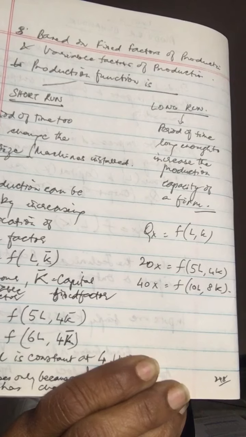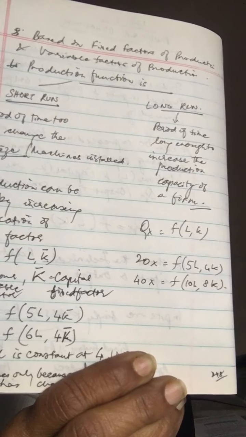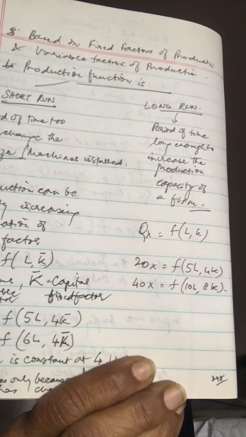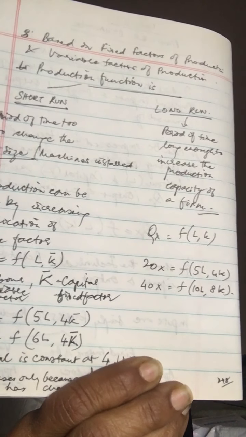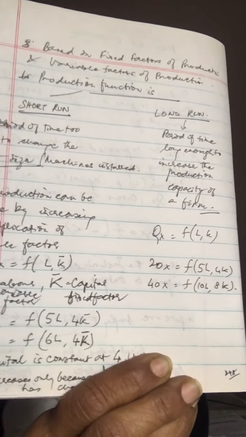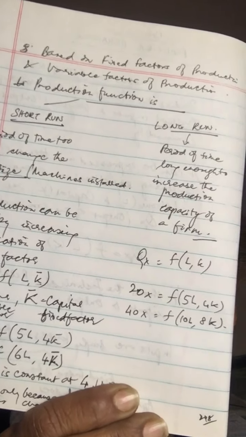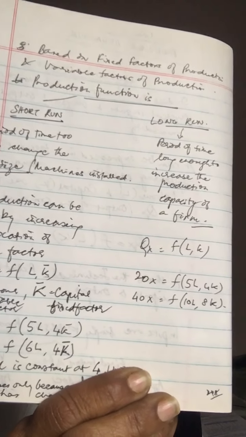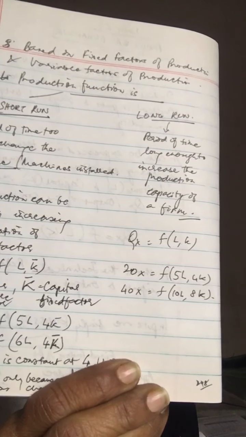Before we go on, I just want to make a distinction between short run and long run. So short run production function, it is a production function in which factor ratio tends to change with a change in the volume of output. So the factor ratio keeps changing initially in the short run. But in the long run production function, because all can be changed, but we keep the factor ratio, it does not change with a change in the volume of output.